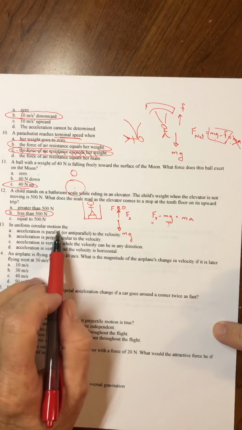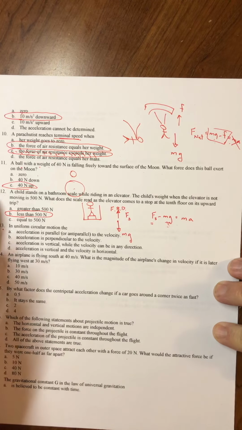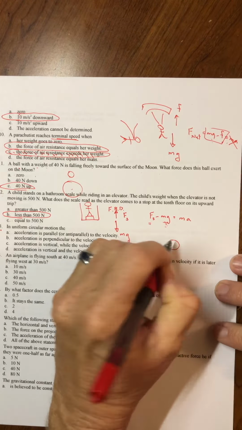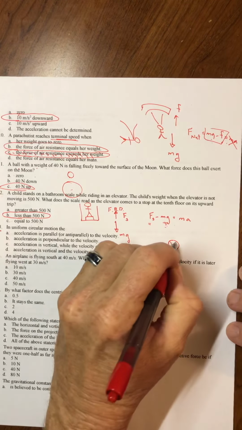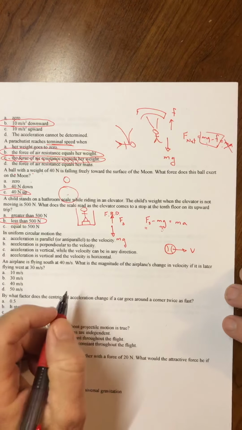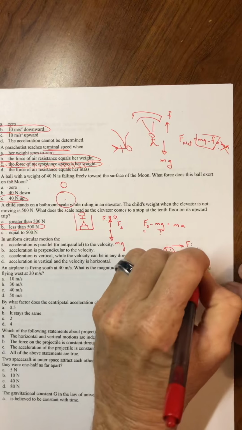In uniform circular motion, and this is an extension of hopefully what you saw in 12, maybe I'll just take a little object. If the object is moving to the right and you push it to the right, so the force is to the right, it goes faster.